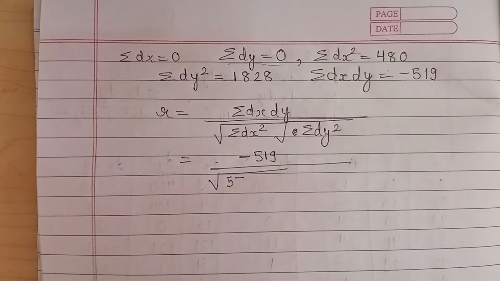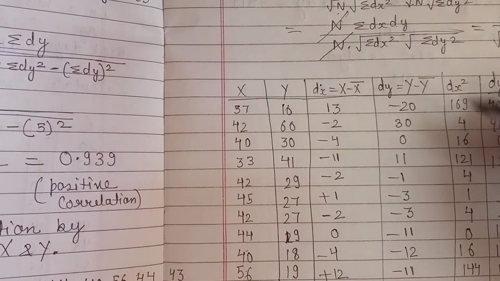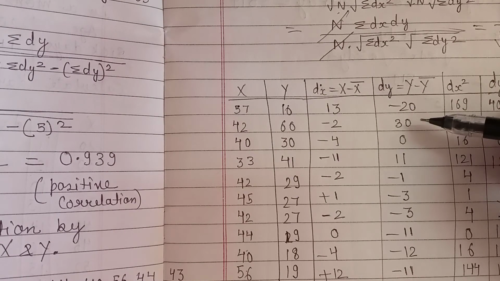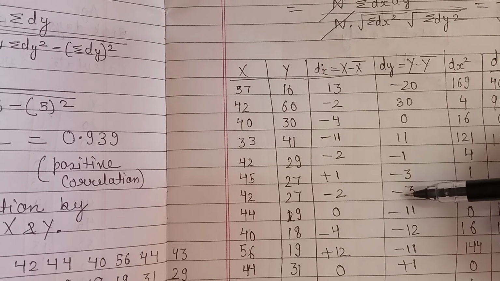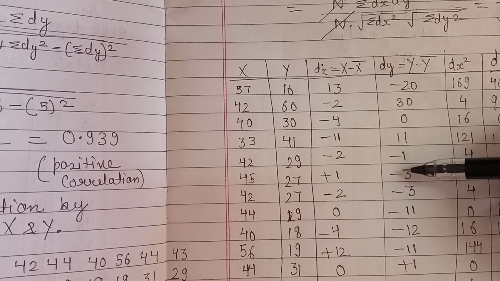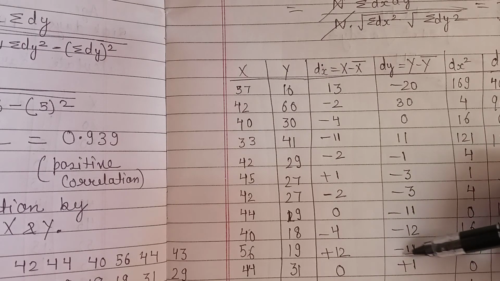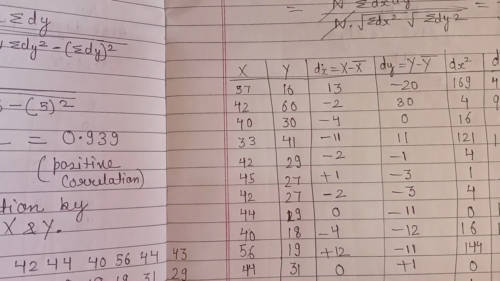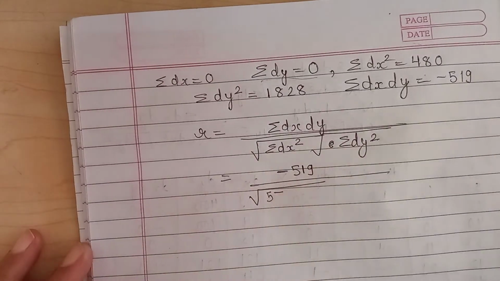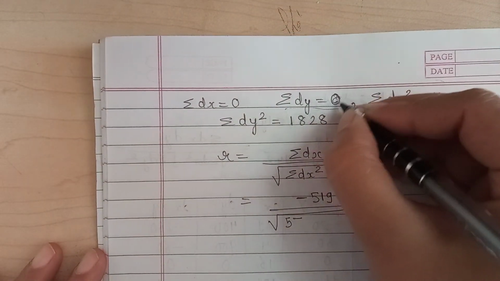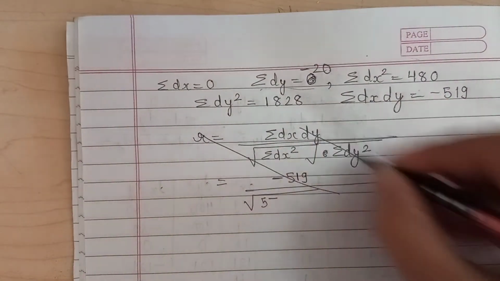Here if you do the calculation for summation of dy, then we will get minus 20 plus 30, that is 10. 10 plus 11, 21, and then minus 10, it will be minus 11, and then minus 11, minus 12, plus minus 11, then it will be minus 20. It's not 0, so it is minus 20. So here in place of summation of dy, we have to write minus 20, and if it is minus 20, we cannot use this formula.